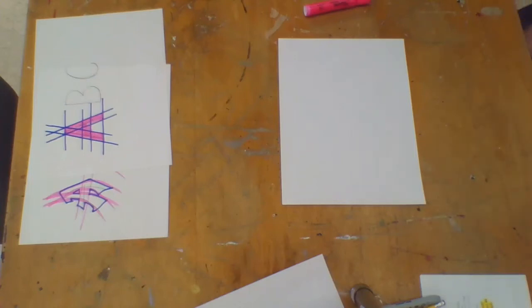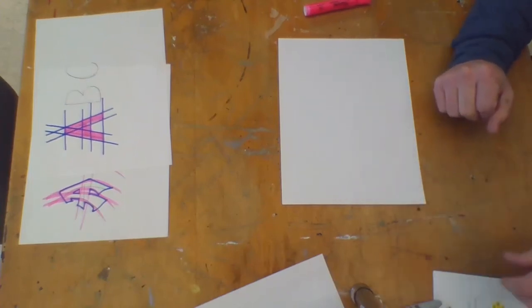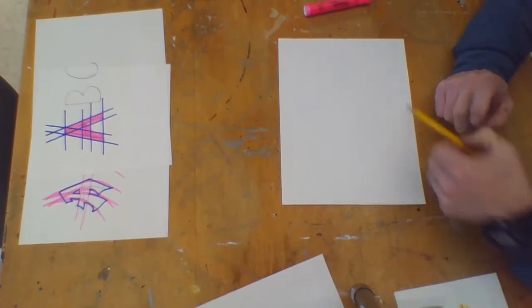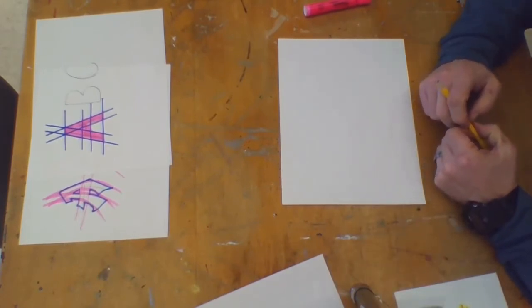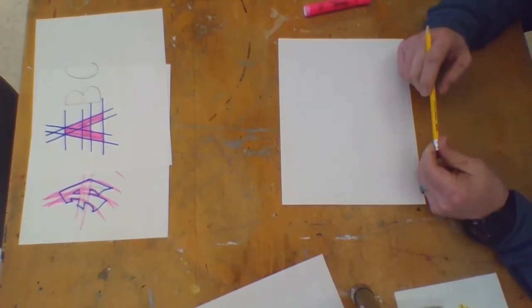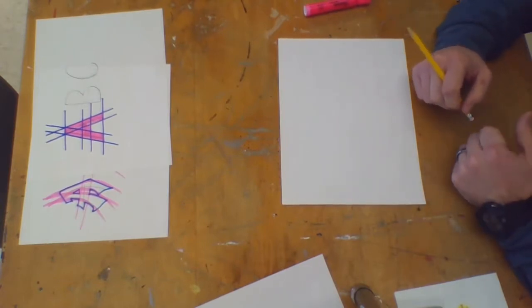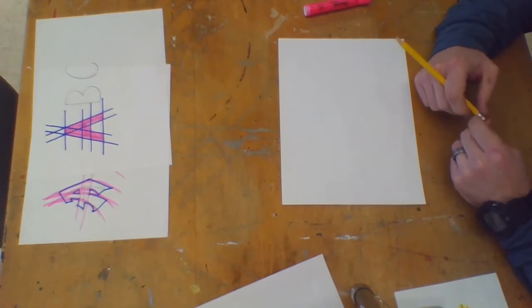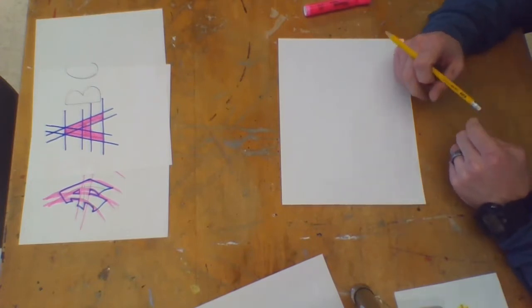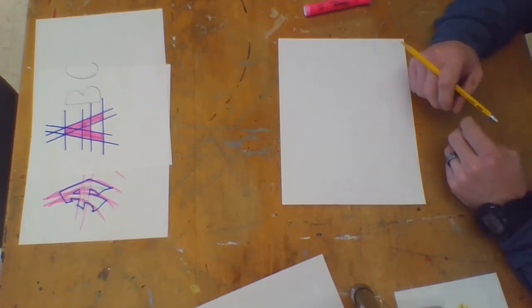First thing I want to talk about is lettering and graffiti. We already went through our slideshow, which should be in the same project folder, the graffiti project. If you want to go back and look at that slideshow, it kind of gives you an idea of what graffiti is and what it looks like and all the different styles that it has.